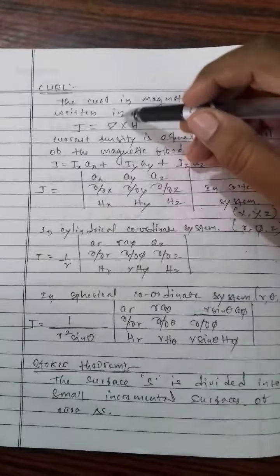So that here the total curl due to the entire surface, the closed integral H dot dl, is equal to del cross H dot delta S, because this is only due to one incremental surface. This surface is divided into small incremental surfaces, and the closed integral H dot dl is equal to the sum of del cross H dot delta S. dl is the perimeter of the incremental surface, and delta S is the area of the incremental surface.